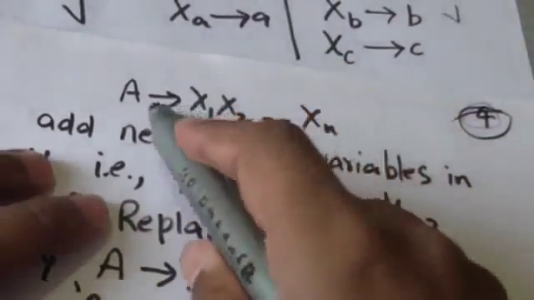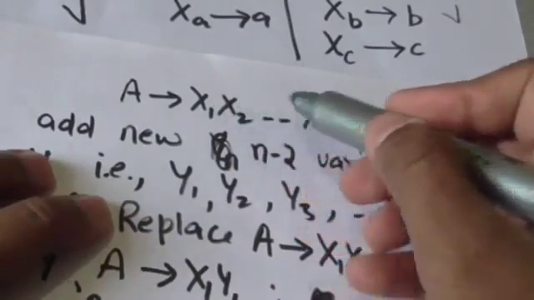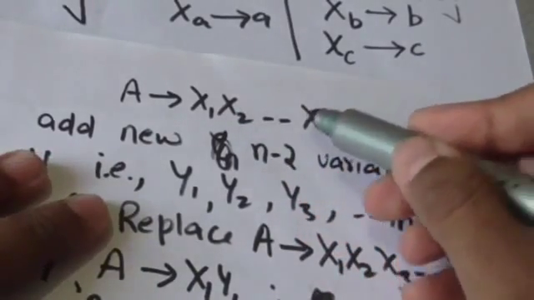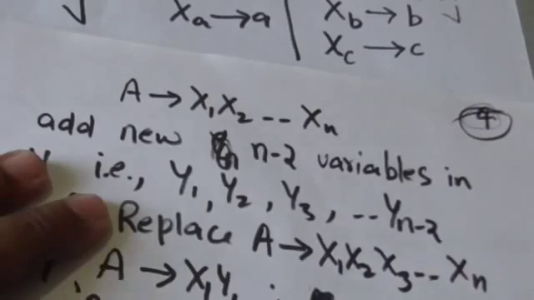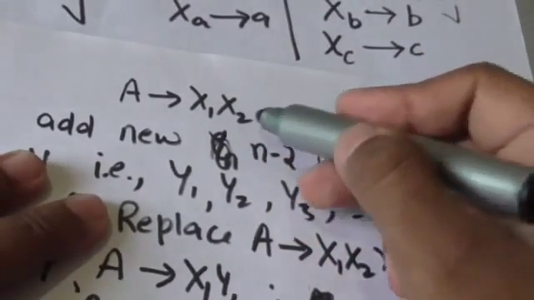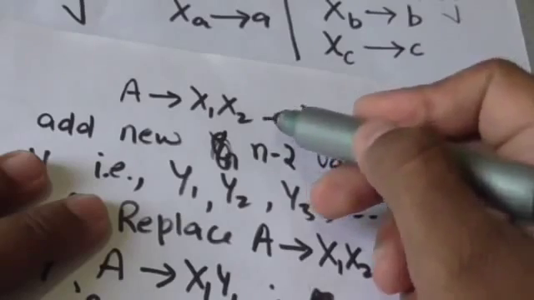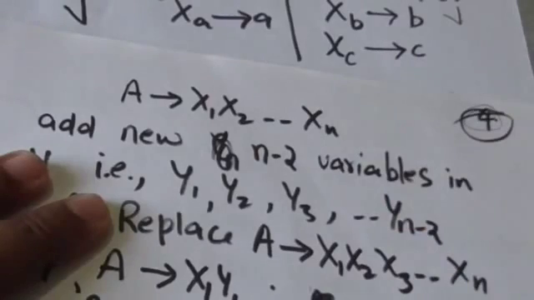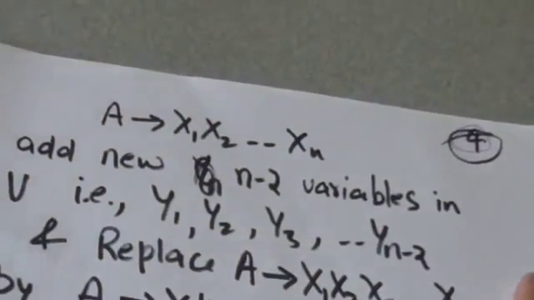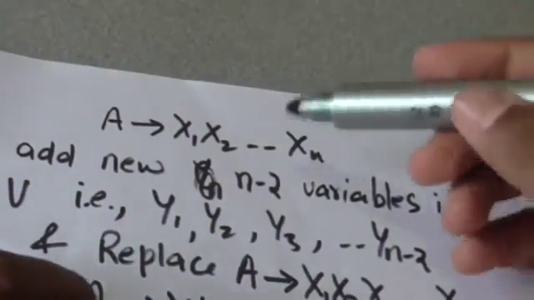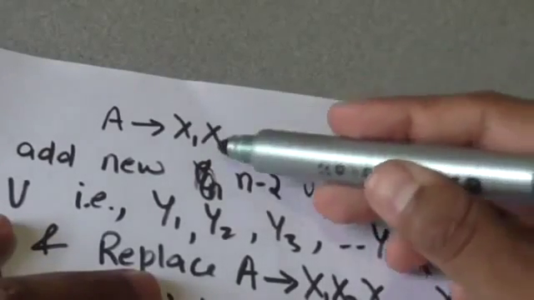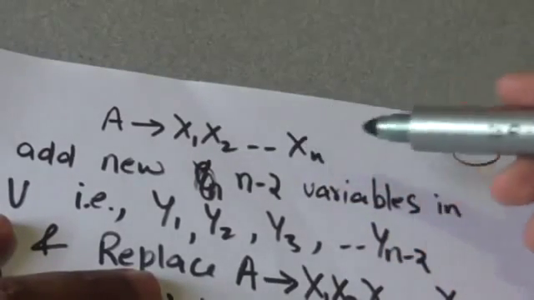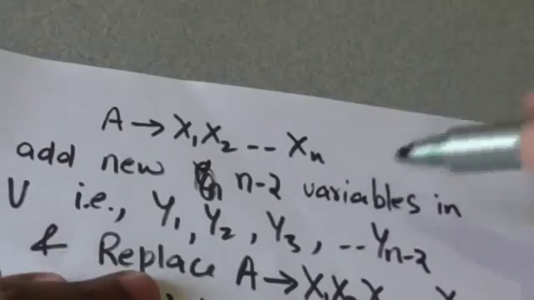Suppose there is a production A derives X1, X2, X3 up to Xn, where X1, X2, X3, X4 up to Xn are all variables. Now this is a production having a string of more than two variables in its right hand side. So it is not in CNF. Right? So what will we do?